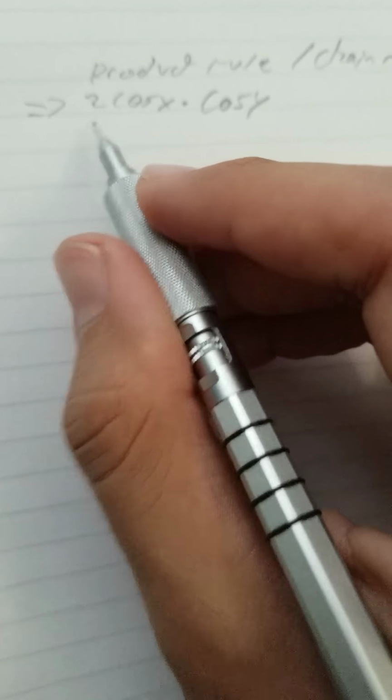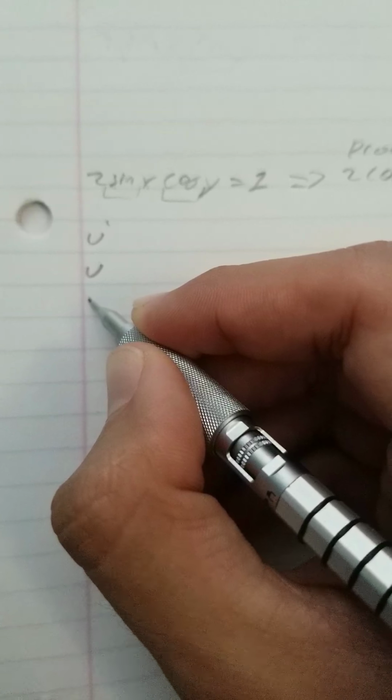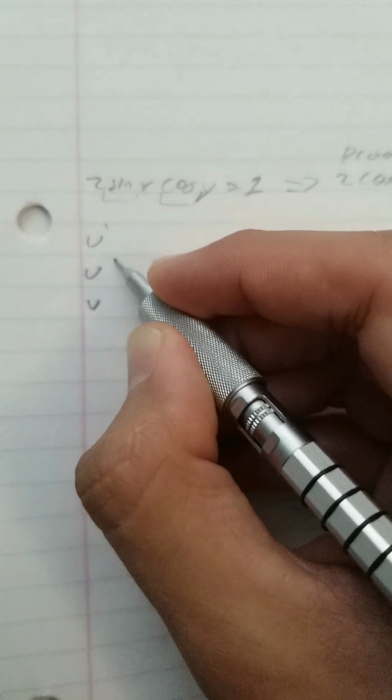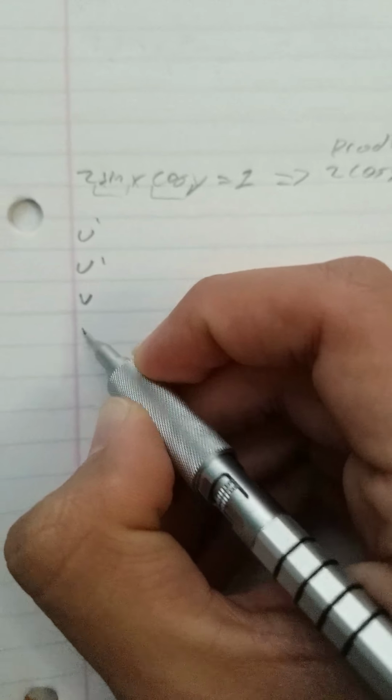This is like your u prime and then your v. Sorry, I got that confused. It's u prime, v and then u, v prime. So that's what you get when you plug it into the product rule.